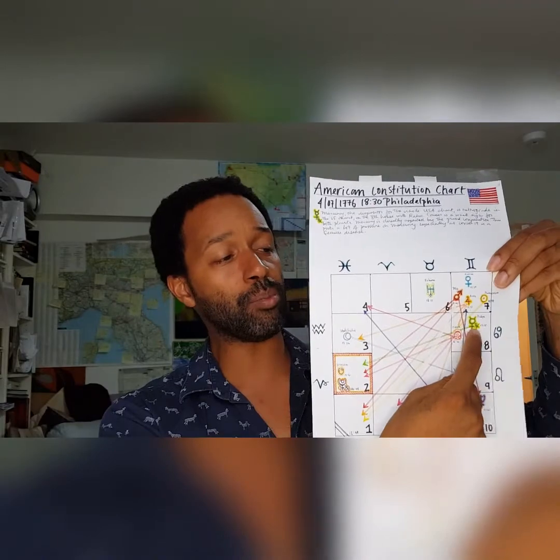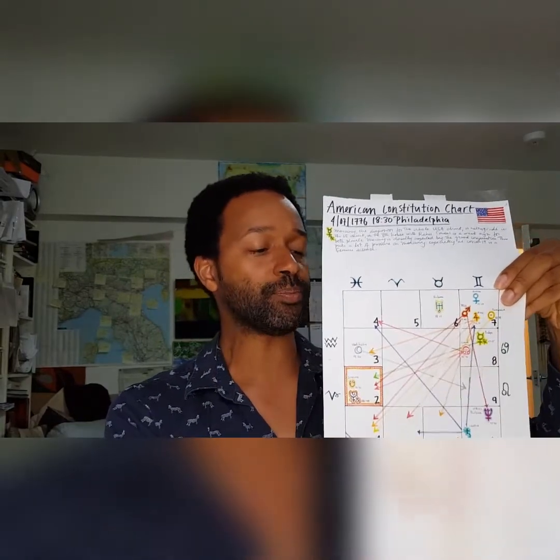Now, the trouble for America is that planet Mercury is the dispositor for the whole chart. What does that mean? It means all of the planets basically come up to his desk and report to him. Ultimately, a dispositor looks after the soul of another planet. So say, for example, planet Saturn is in the sign of Libra.